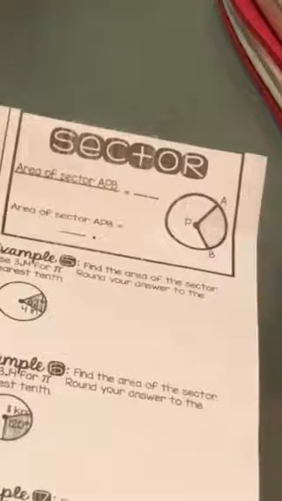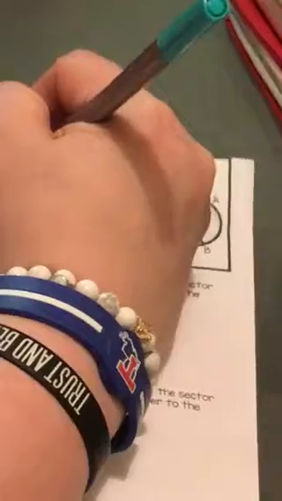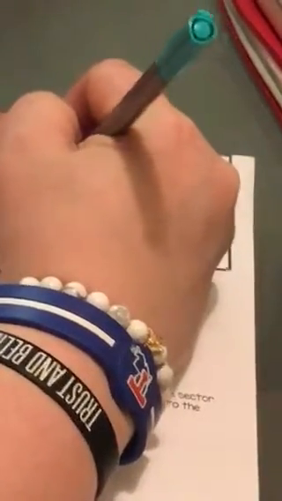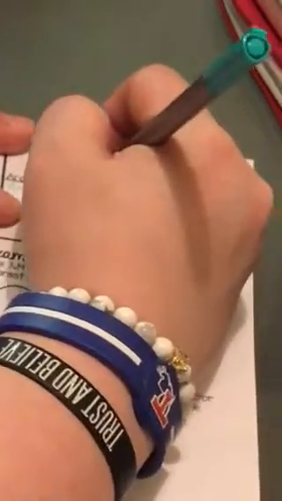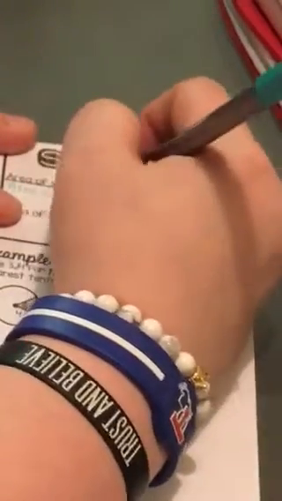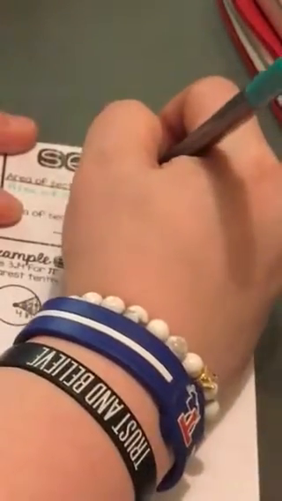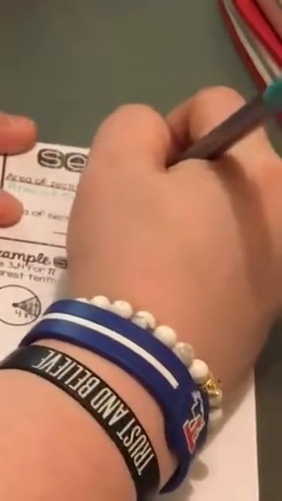So the area of a sector AB is going to be over the area of circle, pi r squared, which is going to be part over the whole.